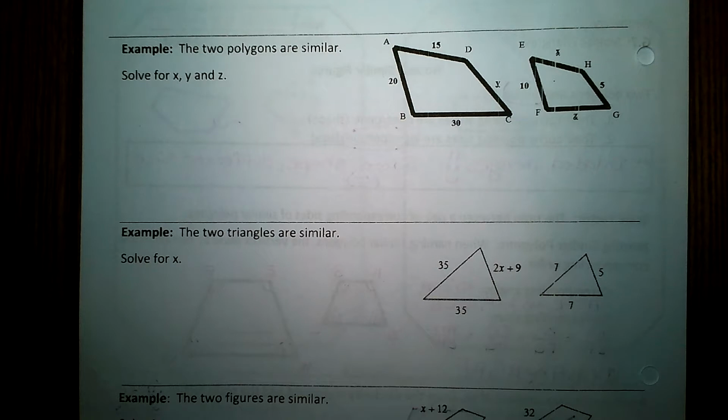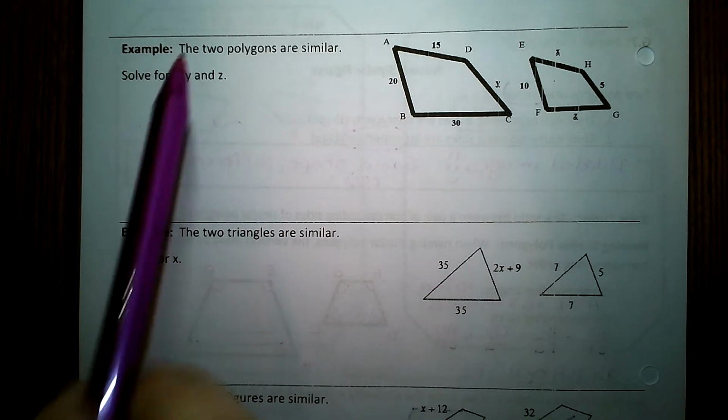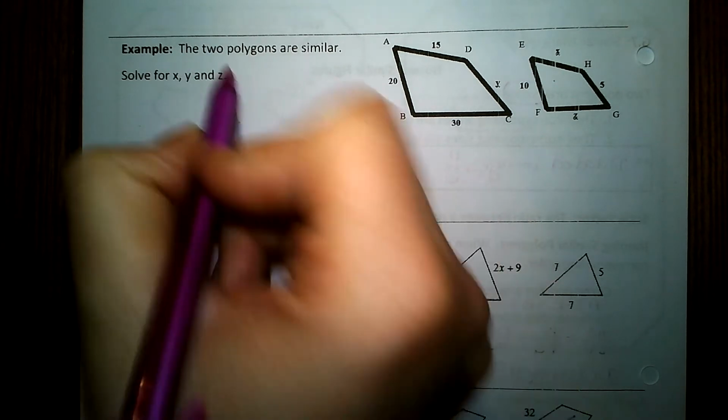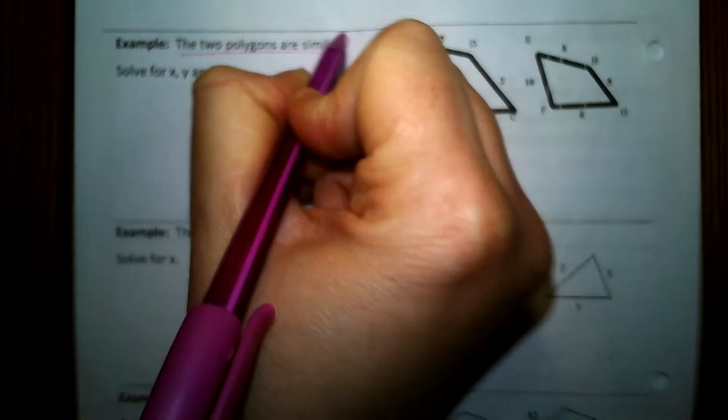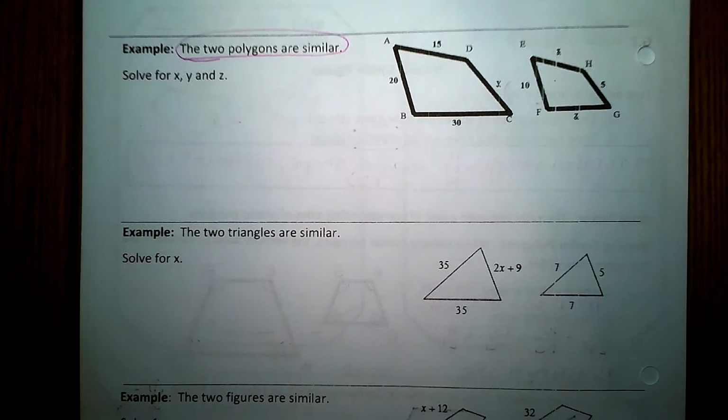Okay, here on the back of our page, we're working a little bit differently. We are not trying to figure out if the figures are similar. Every single set of directions down the page tells us the polygons are similar. So it is a fact.